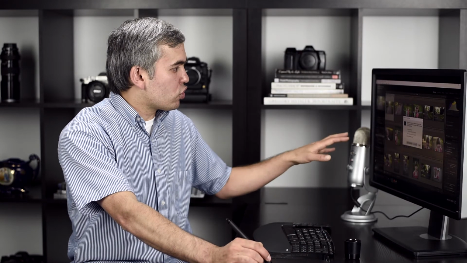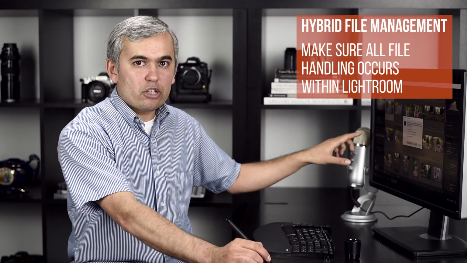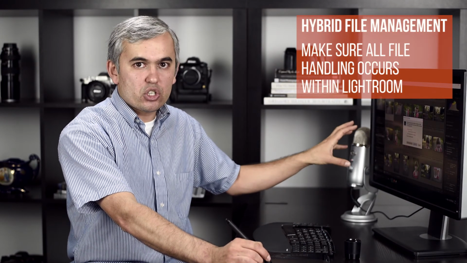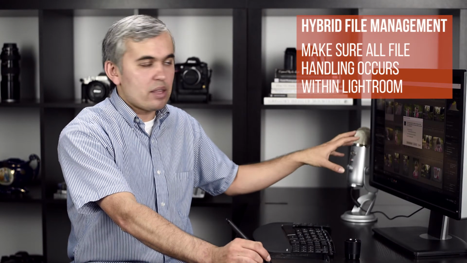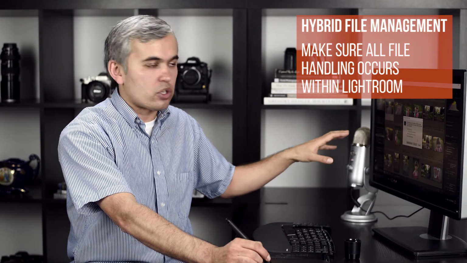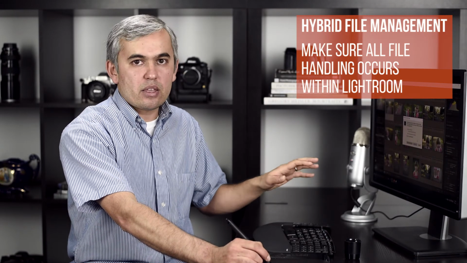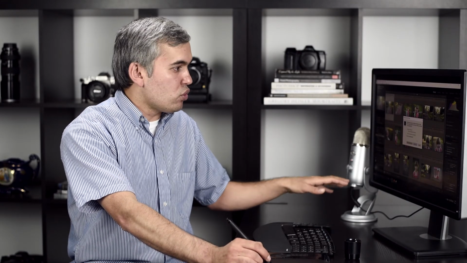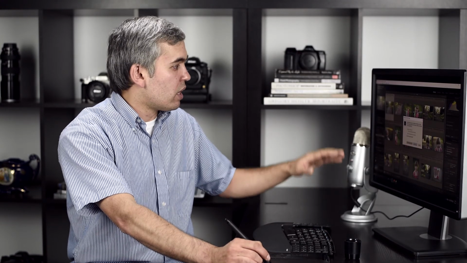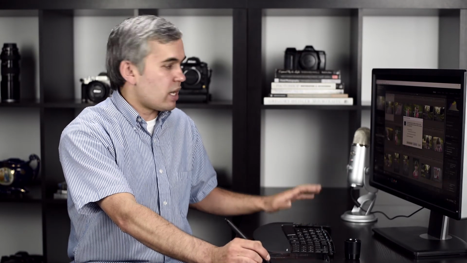So this is something that you need to keep in mind: make sure that whatever you do in Lightroom, whether you want to delete images, move images, or copy them, all those file operations should preferably take place within Lightroom and not at the operating system level. And if you do move things at the operating system level, be aware that Lightroom will show you those errors saying that things are missing and things like that.